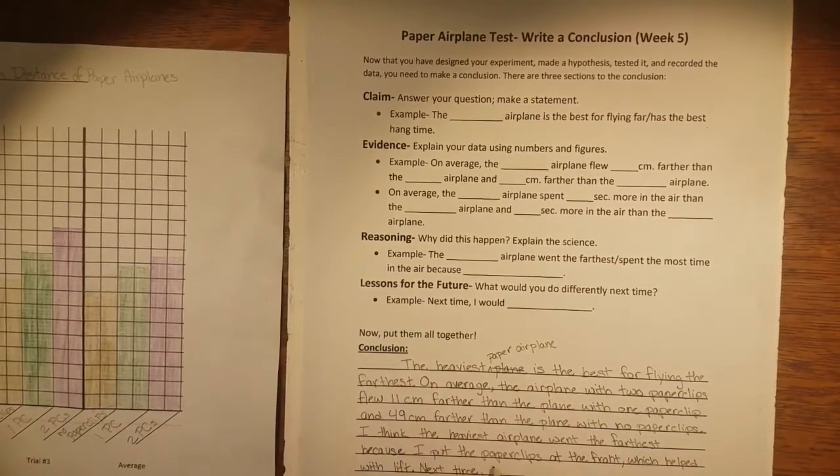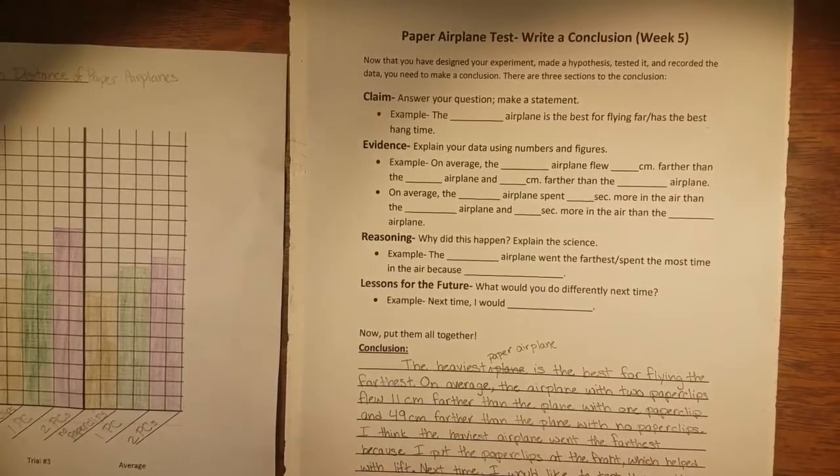Next time, I would like to test the position of the paper clips.